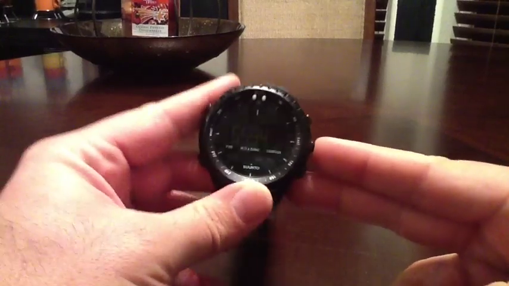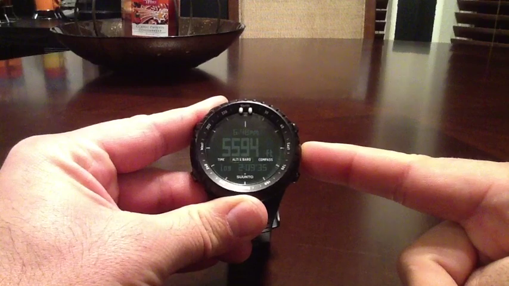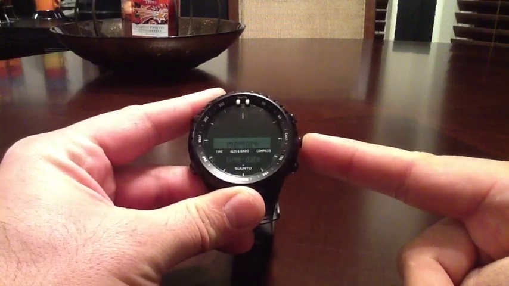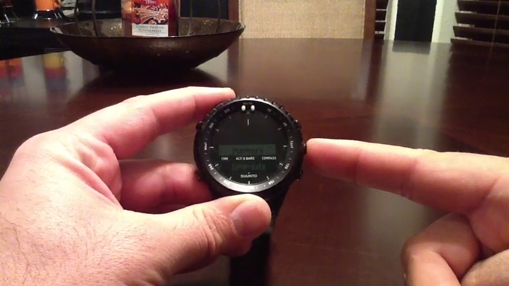Okay, so here's what the backlight feature looks like. As you can see, it's pretty easy to read, and obviously this camera doesn't really do it justice, but there you go. Okay, so here we go. If you remember how to get into the actual menus, hold down this middle main button, that little guy fills up, and I'm just going to walk you through this whole section.